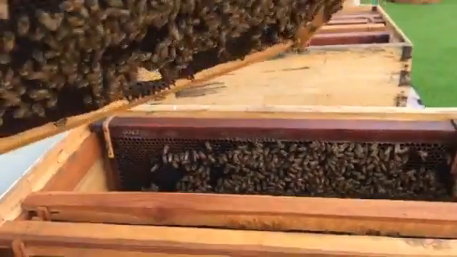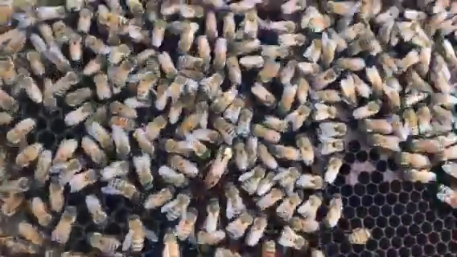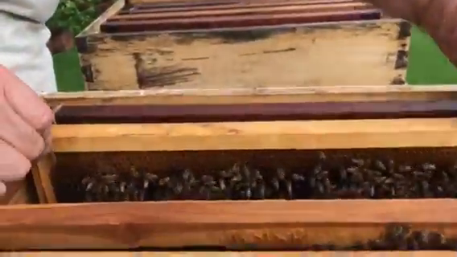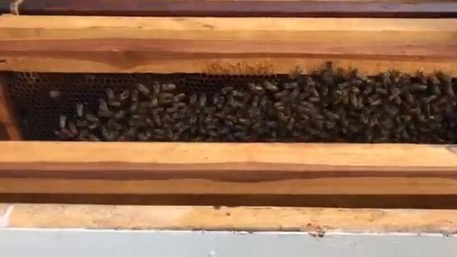There's my little queen. See that queen right there, honey? Over this bottom corner right here with the yellow dot, see it? All right. So that queen is 2 years old, but she's still laying and she's still doing okay. So for now, I'm going to leave her in here.